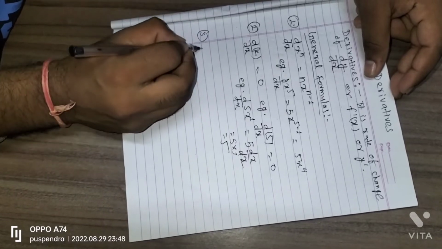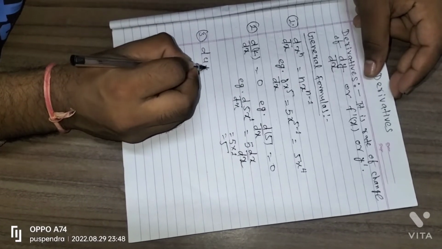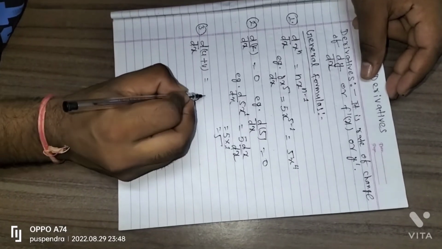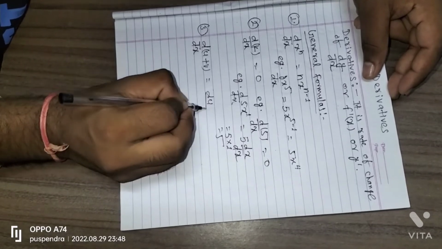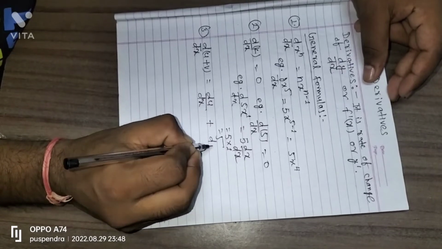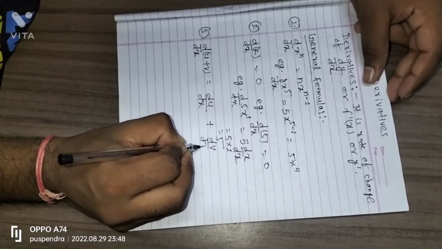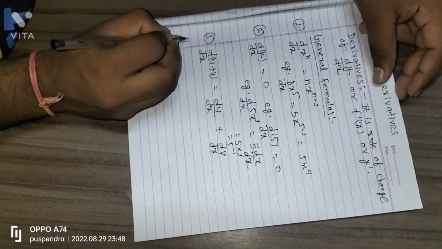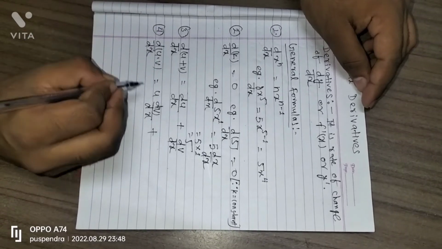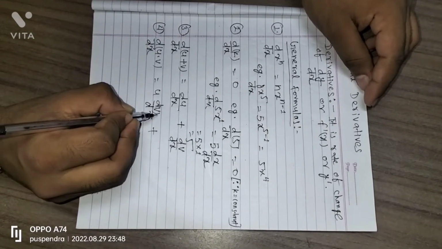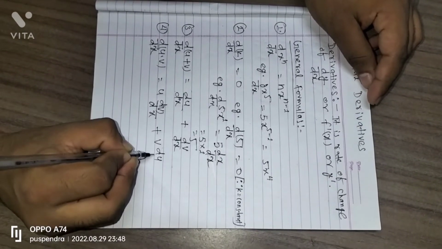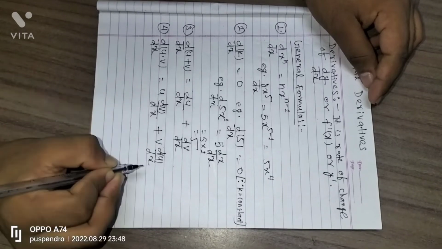Next, derivative of u plus v with respect to x is derivative of u with respect to x plus derivative of v with respect to x. Next, derivative of u into v with respect to x is u times derivative of v with respect to x plus v times derivative of u with respect to x.